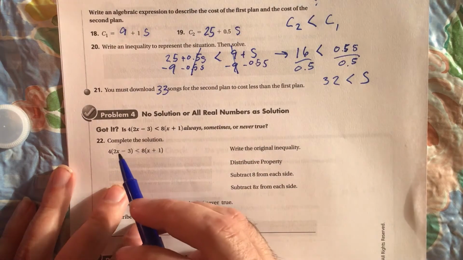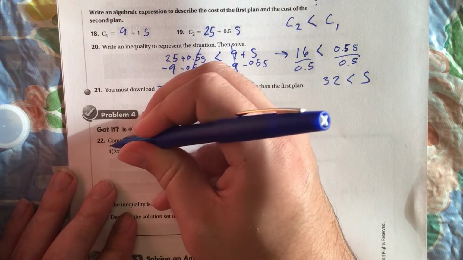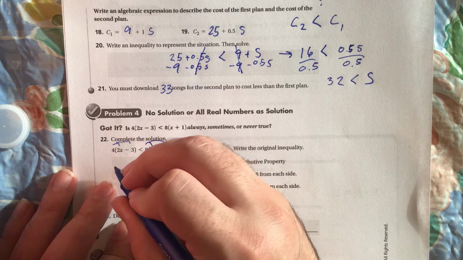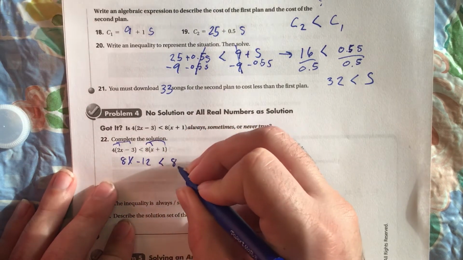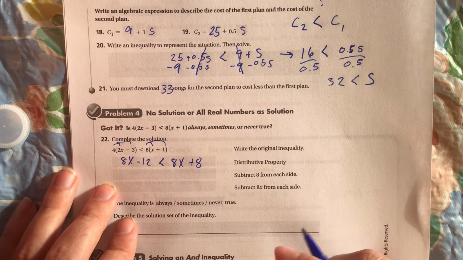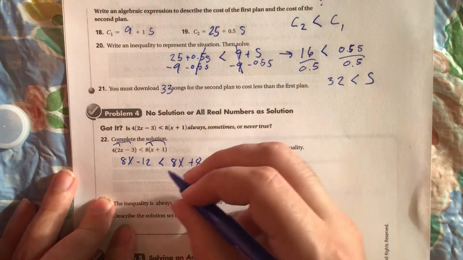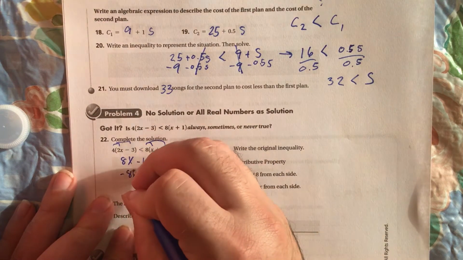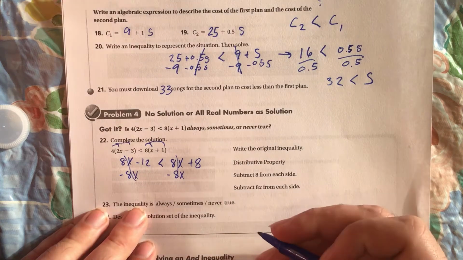Let's say we have this problem here. We're solving it, and this happens. So we do the distributive property. We get 8x minus 12 is less than 8x plus 8. Okay, multiply inside. Let's say I want to subtract 8x from both sides. I'm getting my variables all on one side. And we wind up with all the variables canceling out.